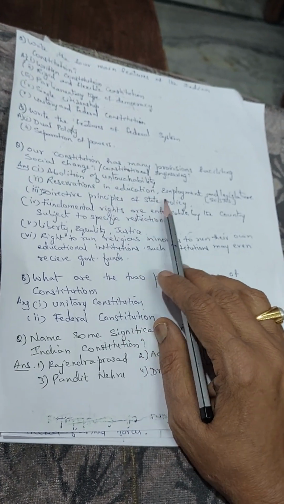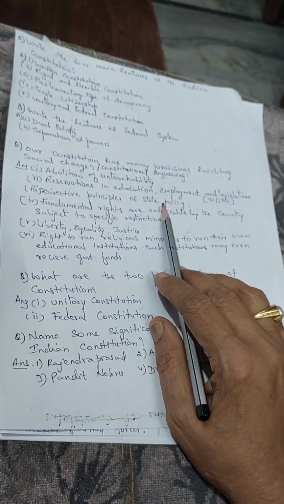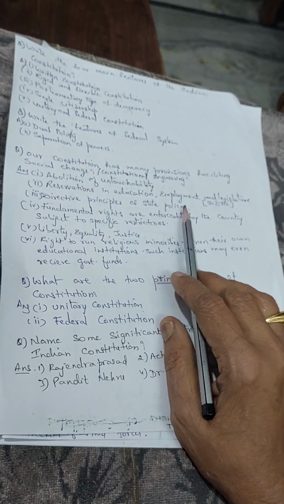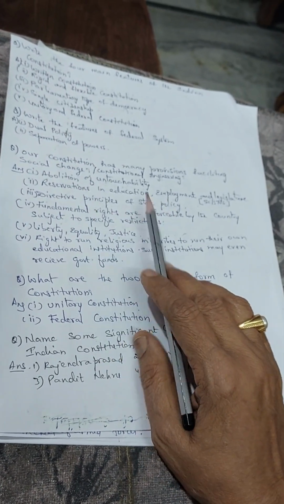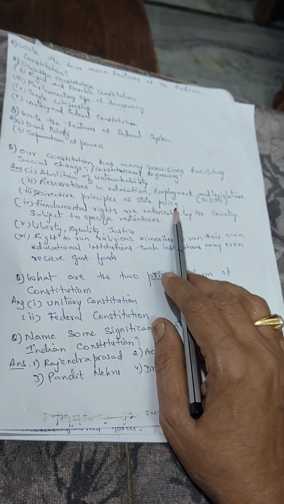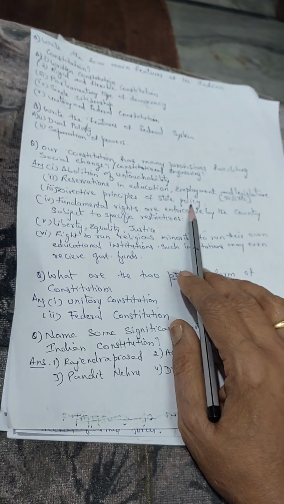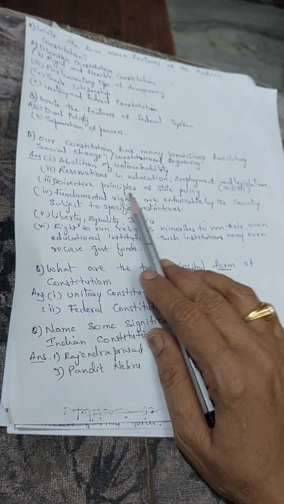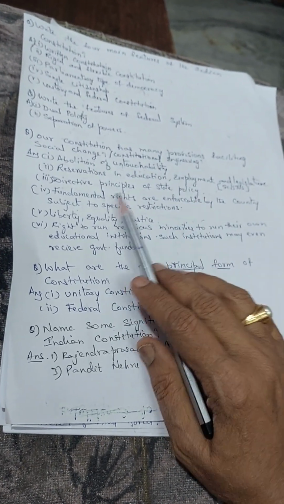So, taking care of the people economically and socially, that is the directive principle. It is not enforceable by law, but it is the responsibility of the state to see to the welfare of the people. That was directive principles of state policy.